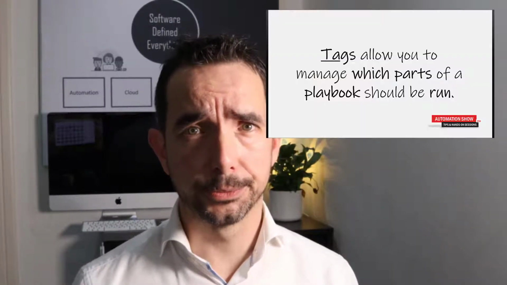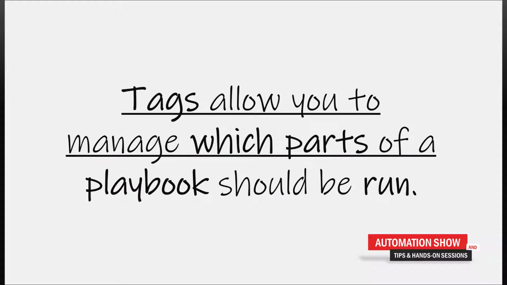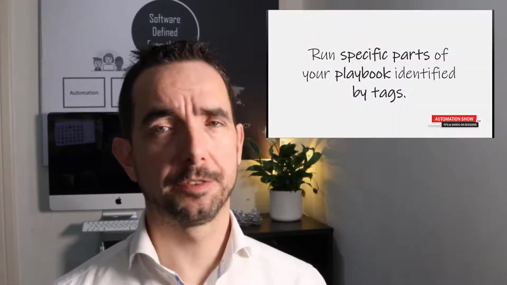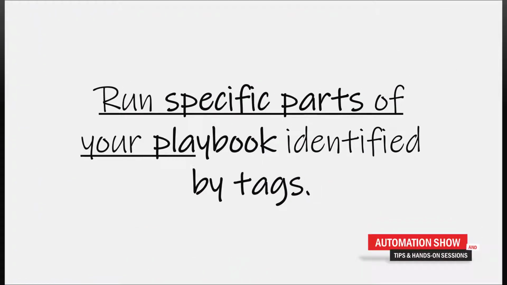Tags allow you to manage which parts of a playbook should be run. Playbooks should be idempotent, which means that they should be able to run again and again and again and come out with the same results, despite if you're using tags or not. We are using tags, so if you have a bigger playbook, you can run specific parts or not. Run specific parts of your playbook identified by tags.